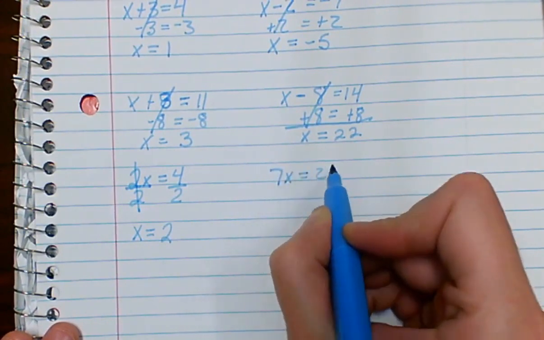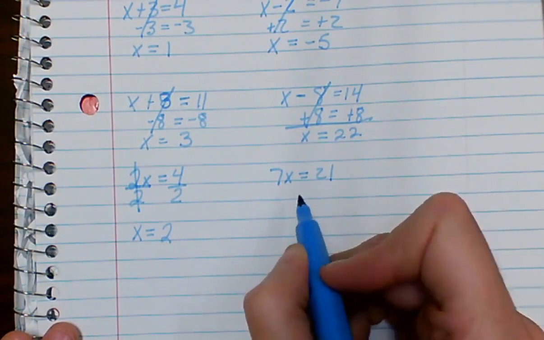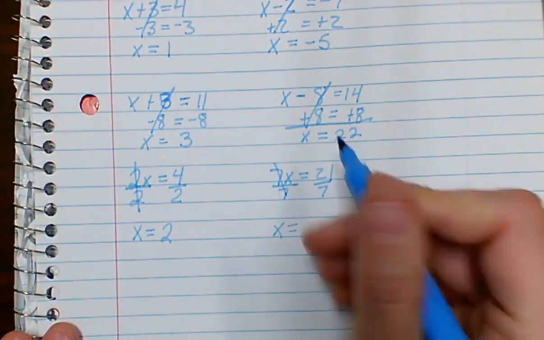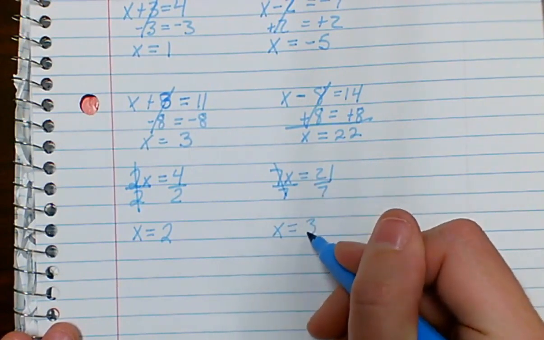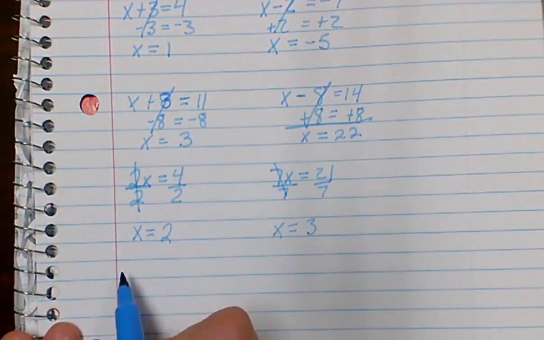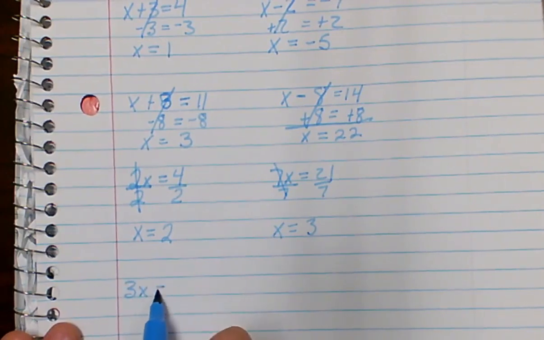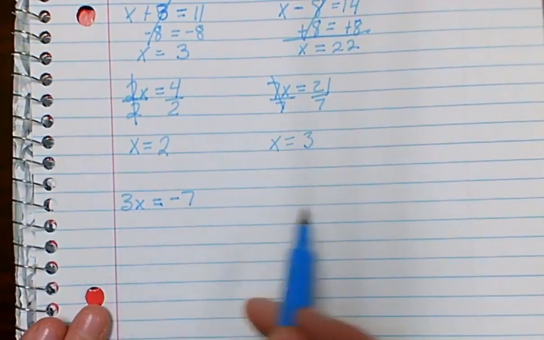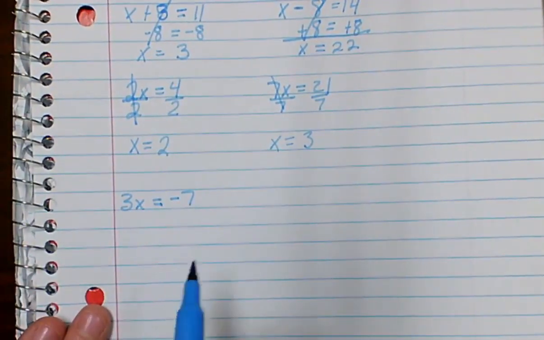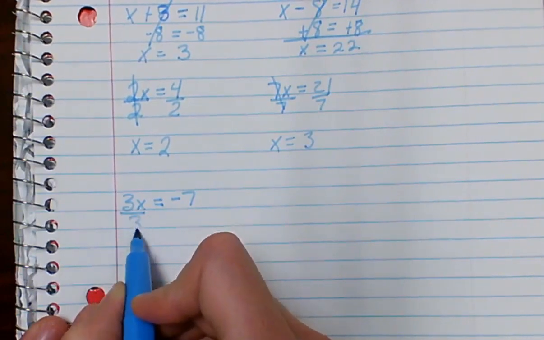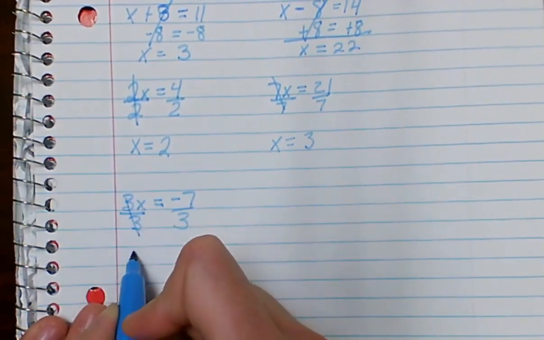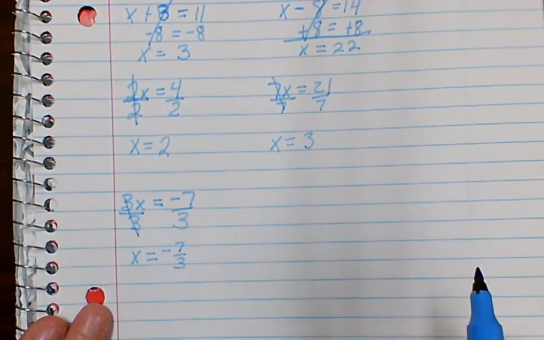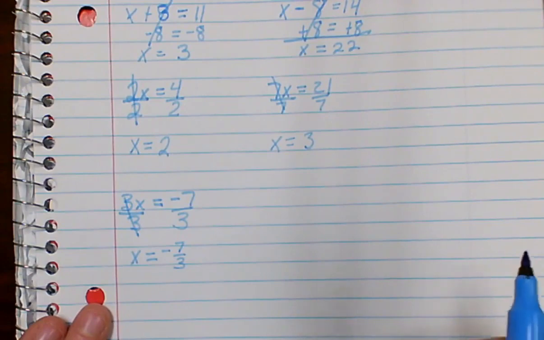7x equals 21. 7 times what gives us 21? Divide both sides by 7. So you have x remaining, equals 3. 3x equals negative 7. 3 times what gives us negative 7? Well, it's not that easy. Now, divide both sides by 3 so that we have 1x equaling negative 7 thirds. Negative 7/3, excuse me, is your answer.